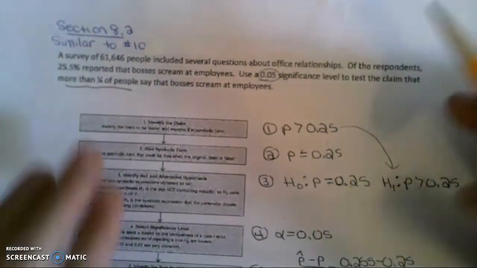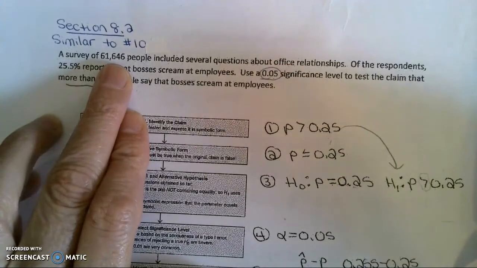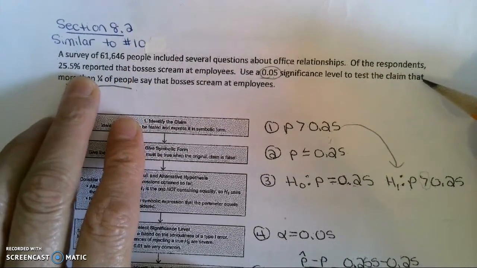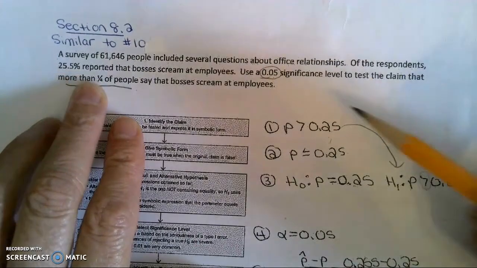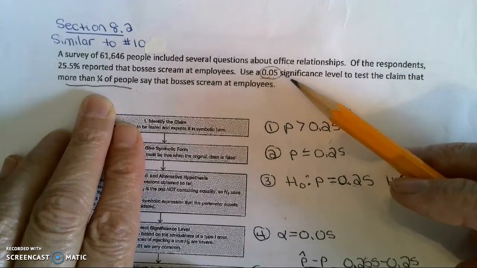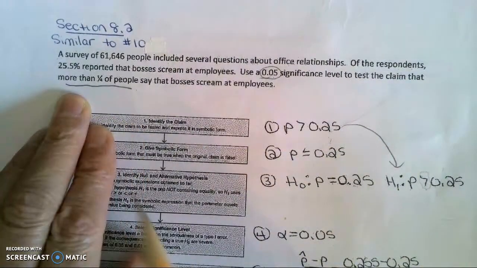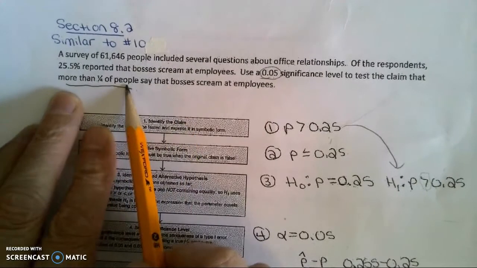Okay, so if I start this one, it says in a study of 61,646 people that includes several questions about office relationships, of the respondents, 25.5% reported that bosses scream at their employees. At the 0.05 significance level, test the claim. Okay, so this is a claim right here, that more than a fourth of people say their bosses scream at them. So right there, that's my claim.